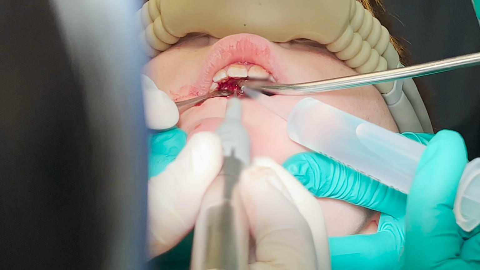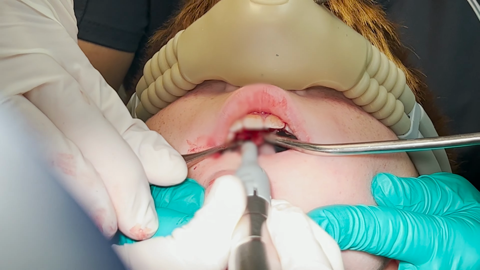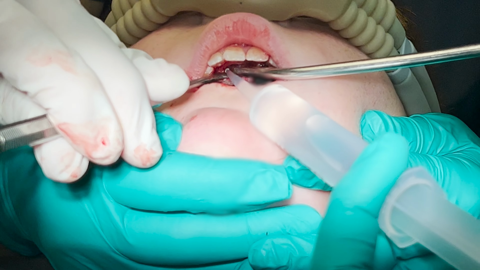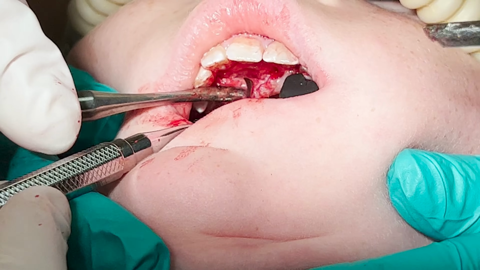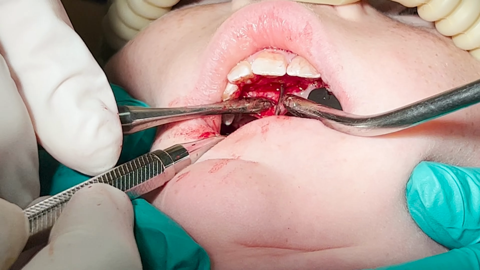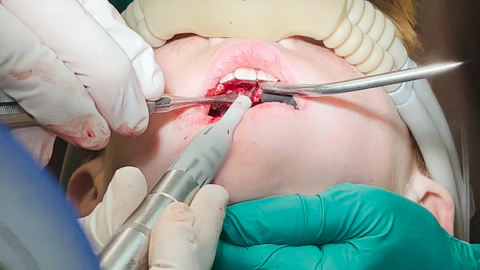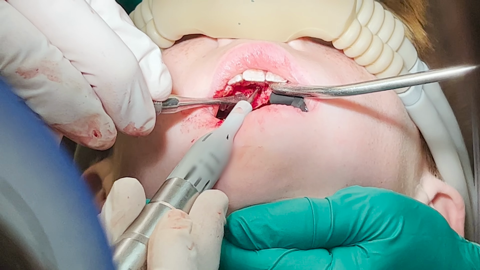Now that I'm seeing it start to come into view, I can start to gently tease some of the bone off with the periosteal elevator and with the handpiece. My goal is to get around the palatal aspect of this crown and then elevate the tooth out gently from there. I need to get around this crown, but I want to stay as superficial as possible to minimize the potential damage to the root structure of teeth 8 and 9.